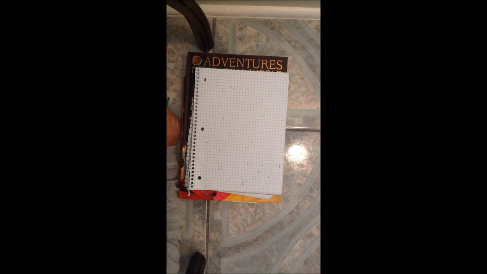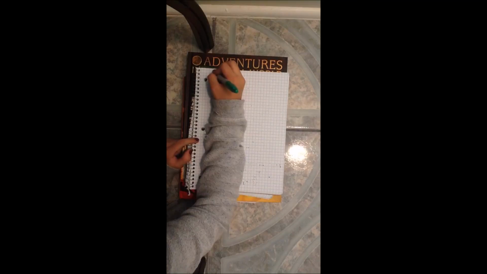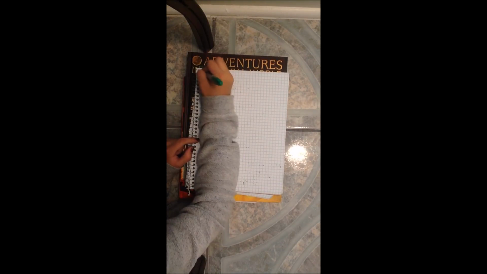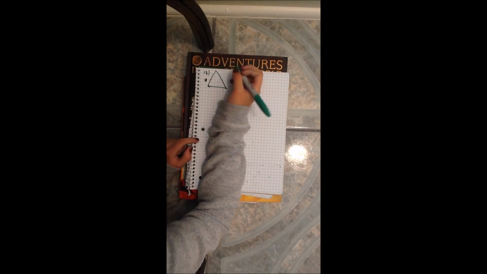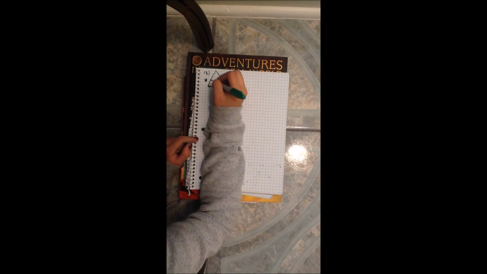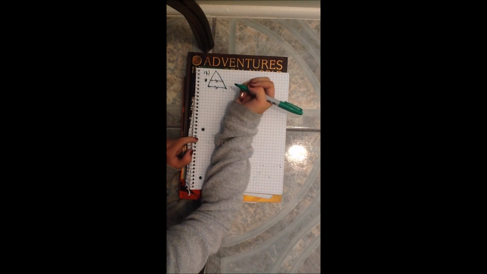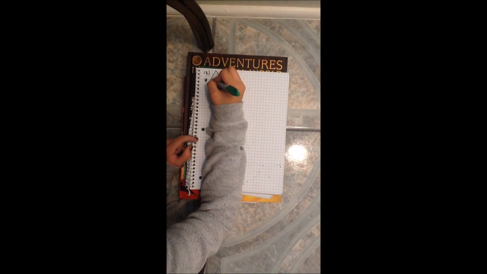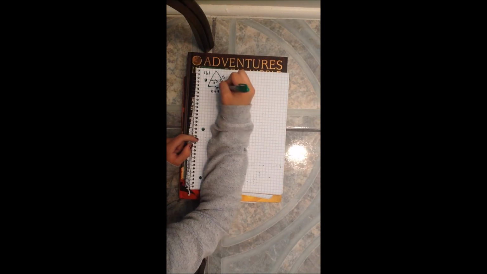Now, number 18, it is a triangle, and then it has a line in between, and it has little arrow things that mean that they're the same. So this one's x, and this one's x plus 4, and then this over here is 5, and this over here is 8.